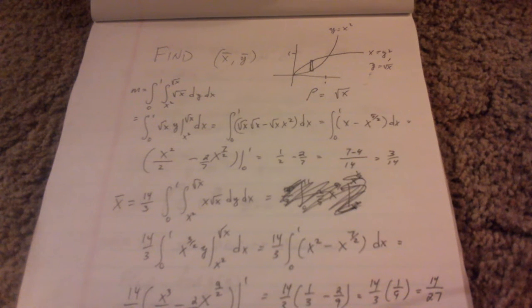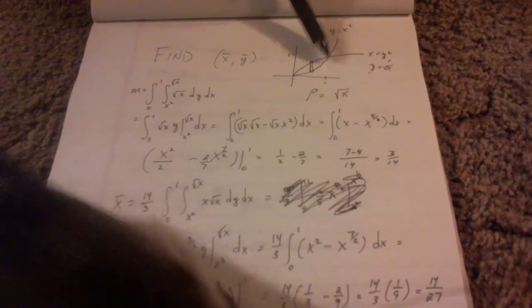So let's see. Doing two problems from the section that we were working on, center of mass and probability. So here we go. This is a find x bar, y bar, the region.